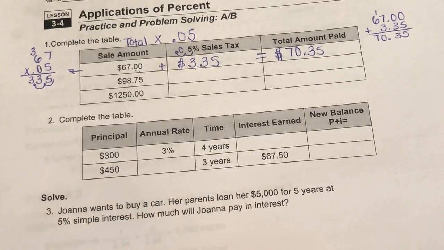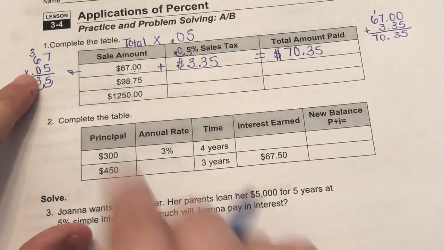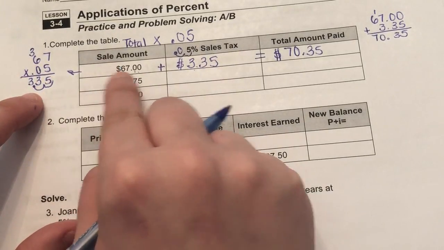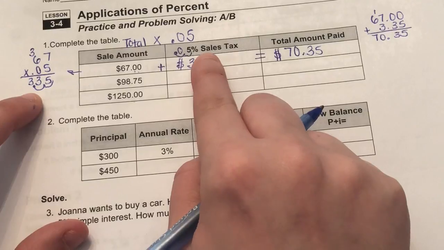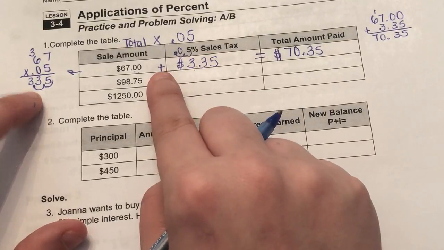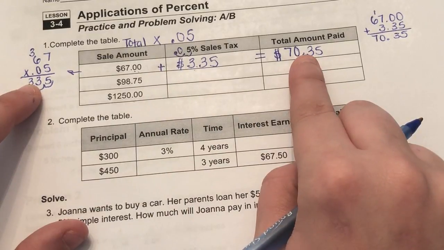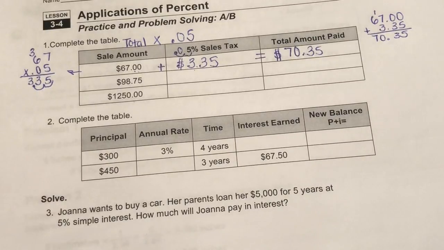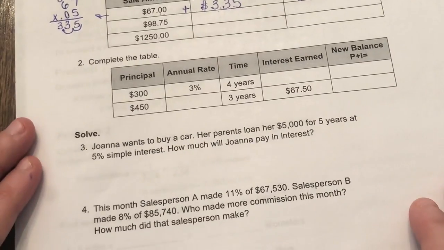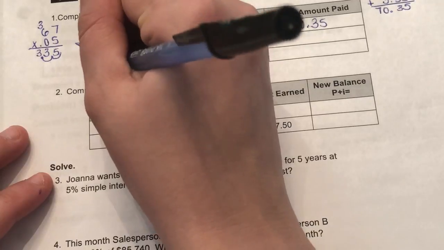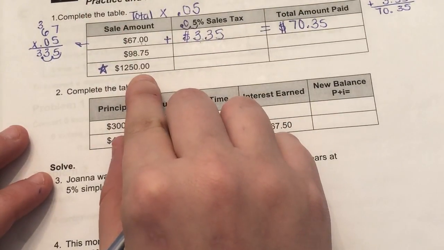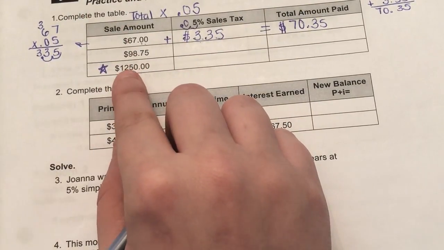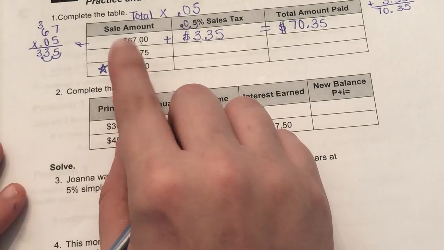All right, so your step number 1 is to multiply your sale amount times your 0.05, your sales tax rate as a decimal, and then add whatever you get to get the total amount paid. So remember, sales tax is an addition onto your total. It's just like tip. All right, so you try this one on your own right now. And the answer will be after this, but you need to try, and you'll get the answer.